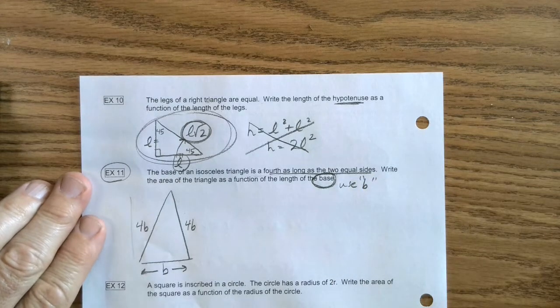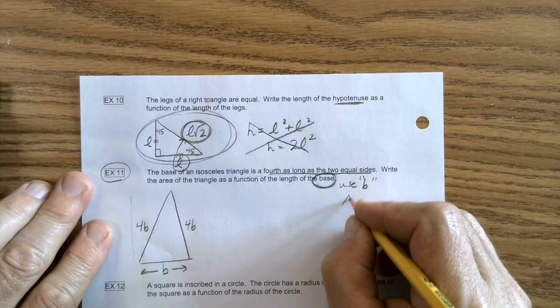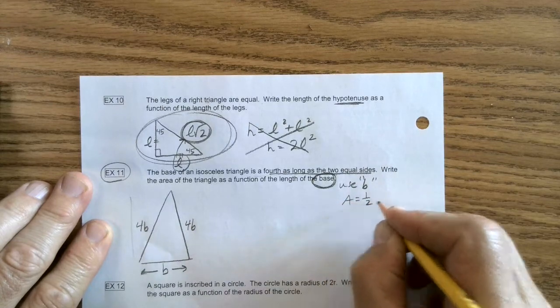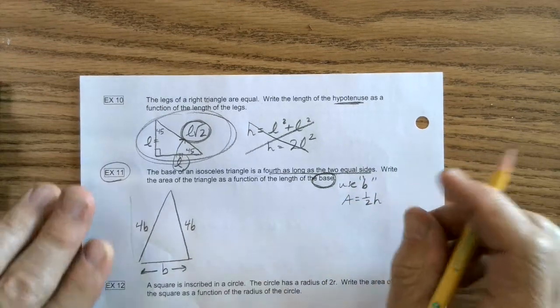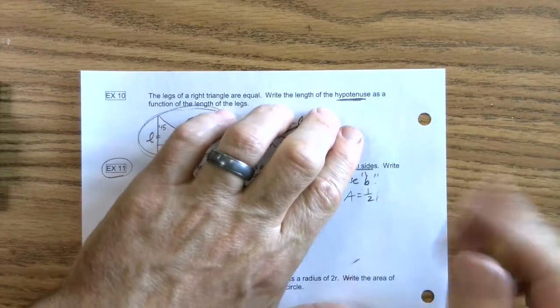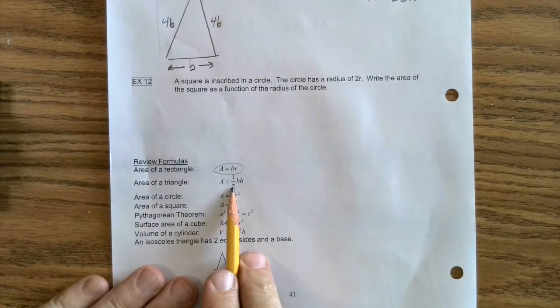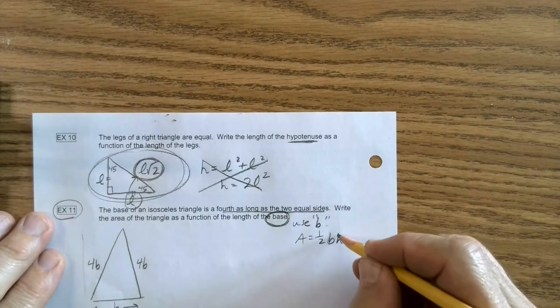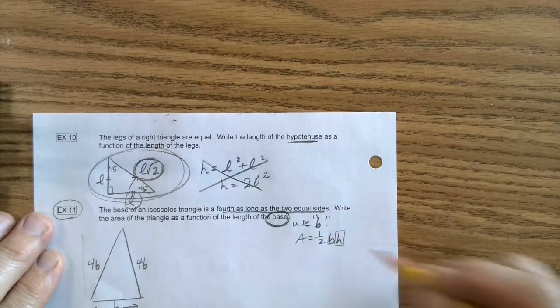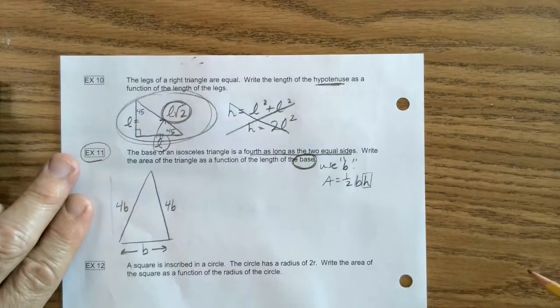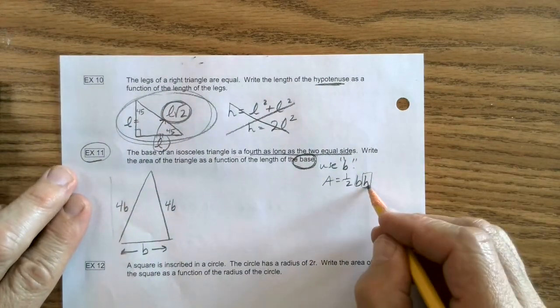So they're saying use only the letter B. All right, well, we got some work to do. First of all, the formula is 1/2 the base times the height, if you remember from geometry class. So really what we need to do is figure out height in terms of base. This is going to be a little tricky. Where's my height?